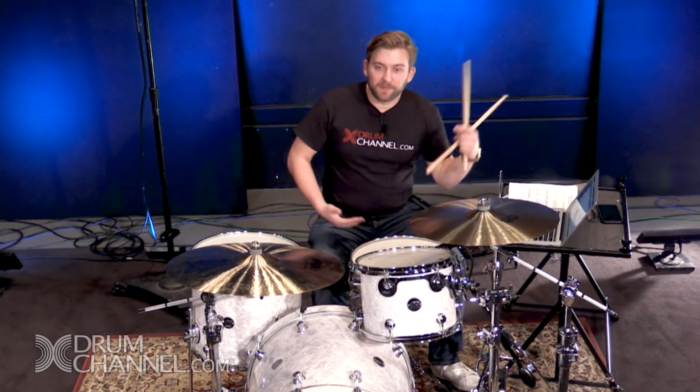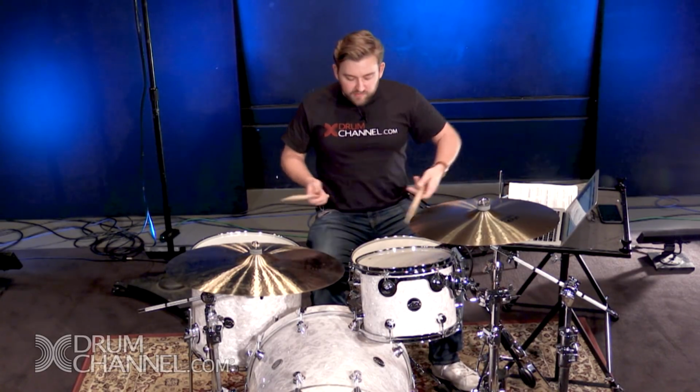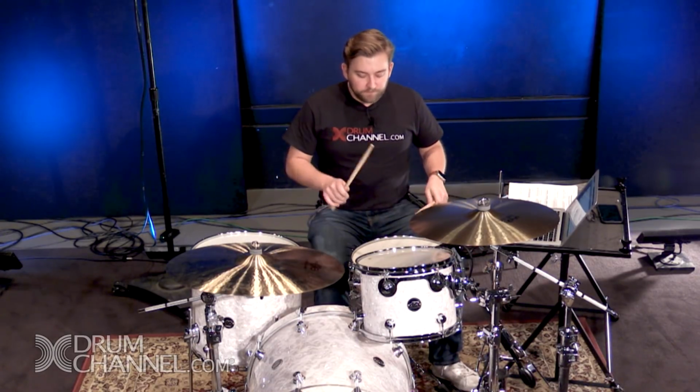So you can play this one slow, you can play it fast, you don't have to play it the whole time. It's a great hand workout, but you don't have to play it the whole time. This is another one that I spend a lot of time with our practice assistant Metronome, moving my tempos up consistently 5 minutes at a time.